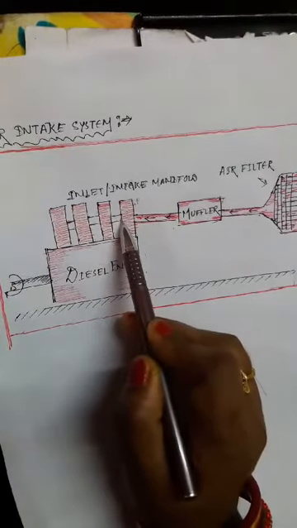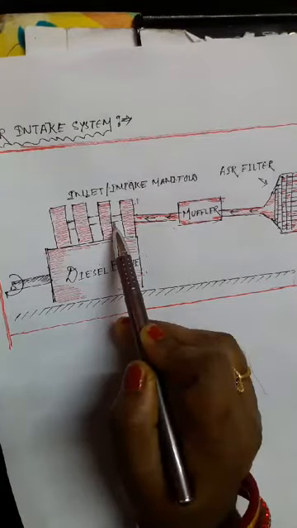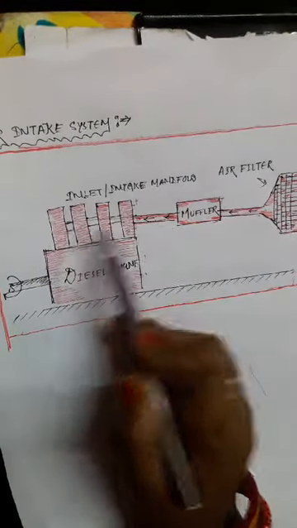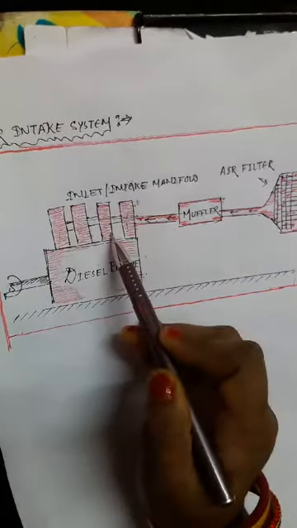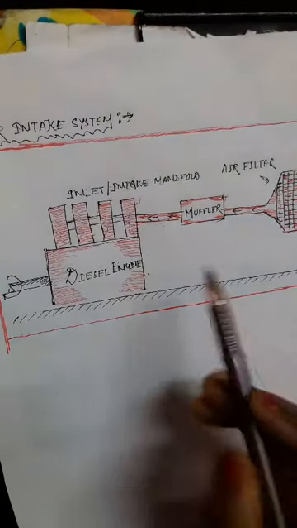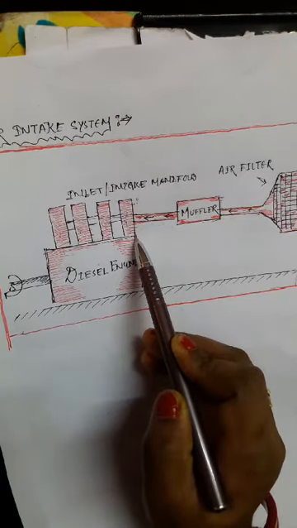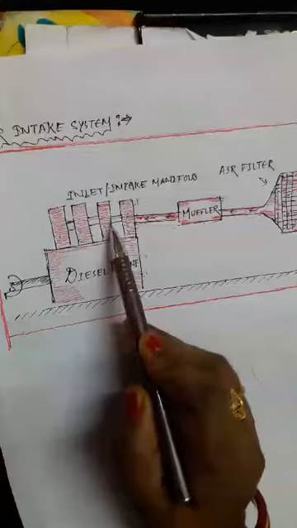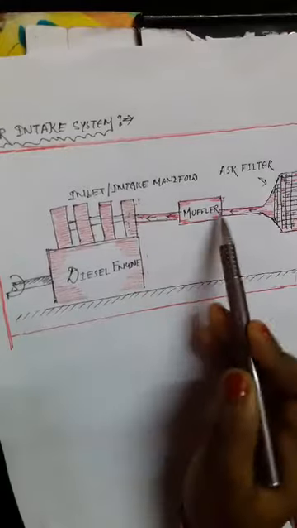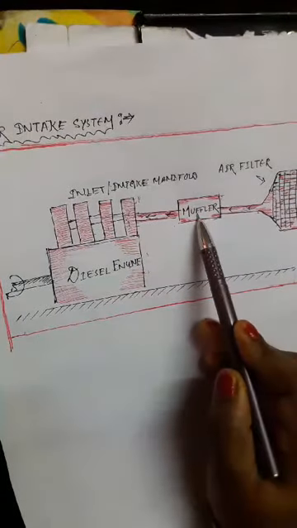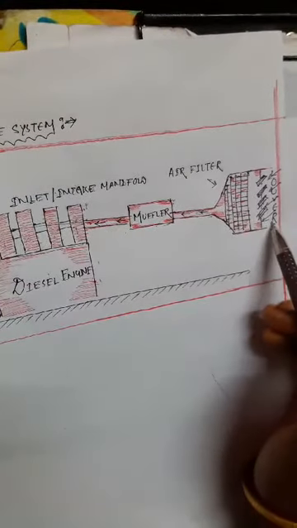And what is the basic function of your inlet manifold? The inlet manifold distributes the air uniformly. That means whenever air comes from the muffler and enters the inlet manifold, it uniformly distributes the air to the inlet valve of each cylinder. We know that even distribution is important for engine efficiency and performance. So for uniform distribution of air, we use the inlet manifold, and this path is known as the air intake supply. And a muffler is used to reduce the pressure, an air filter is used here, and louvers are used here.